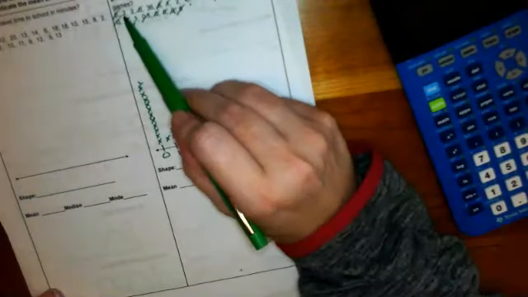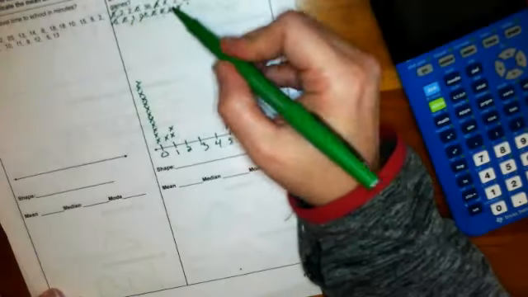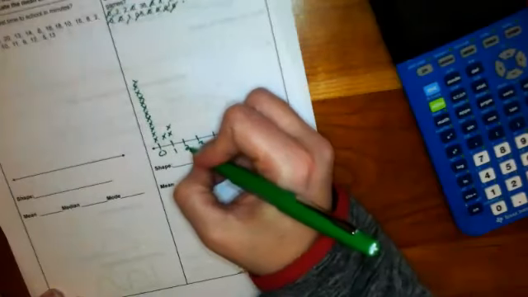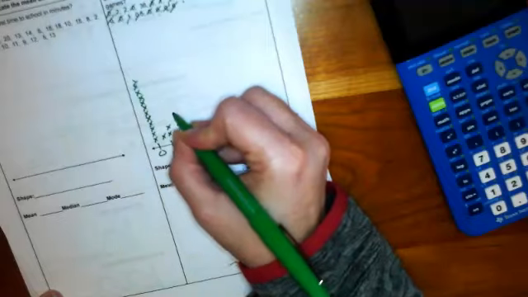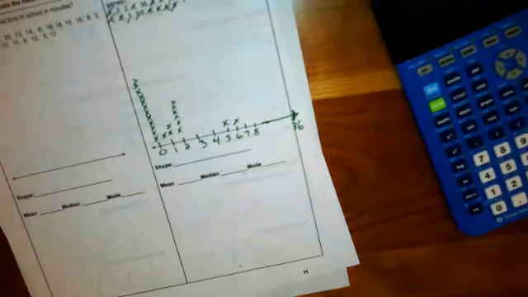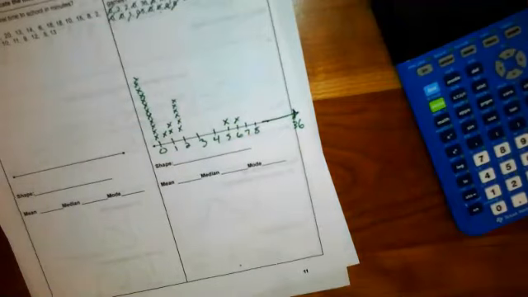Which I didn't do the 2s. I skipped over those. Let's look at that. 1, 2, 3, 4, 5, 6, it looks like. What else do we have there? We have an 8, it looks like. Is that an 8?